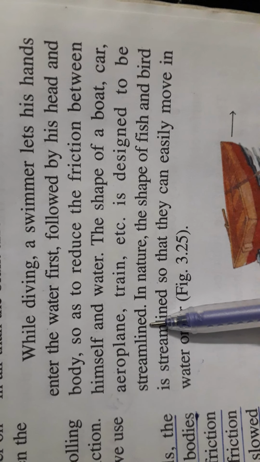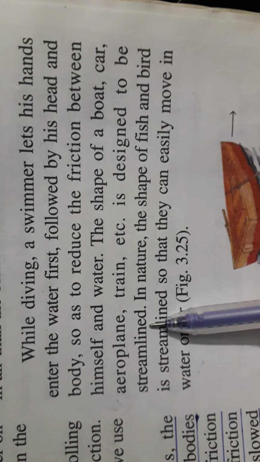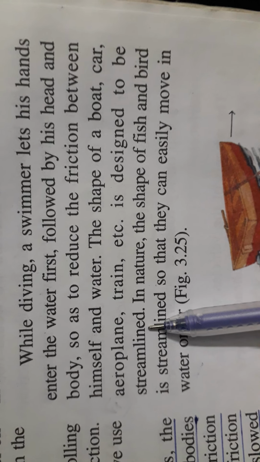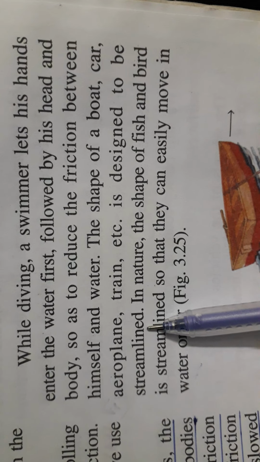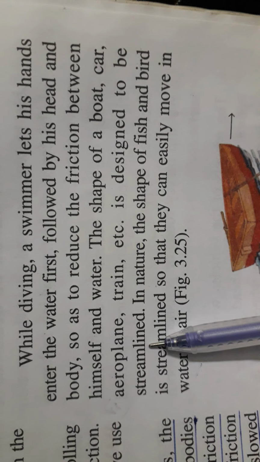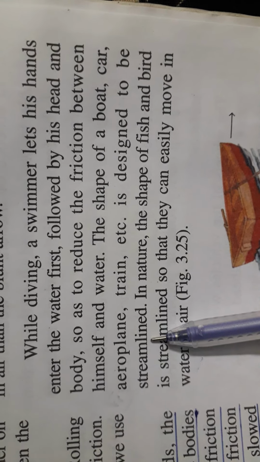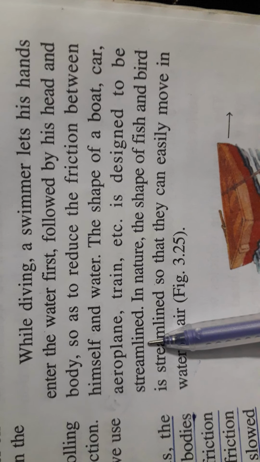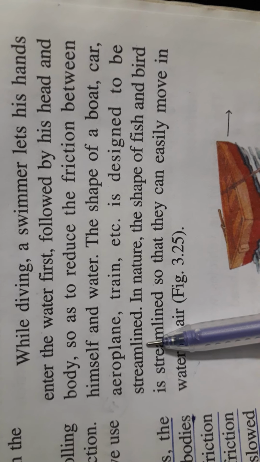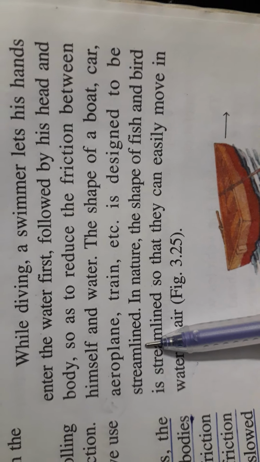What we have seen about streamlining definition: the process of giving shape with pointed ends is called streamlining. I repeat, the process of giving shape with pointed ends is called streamlining.